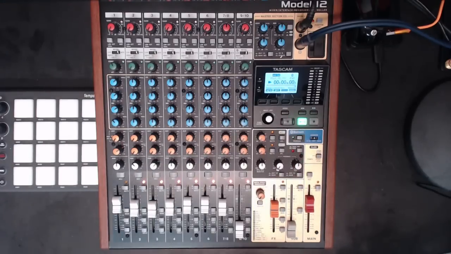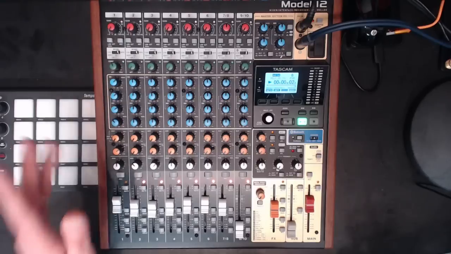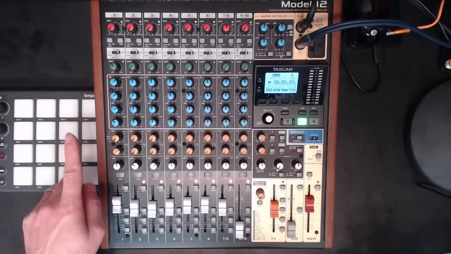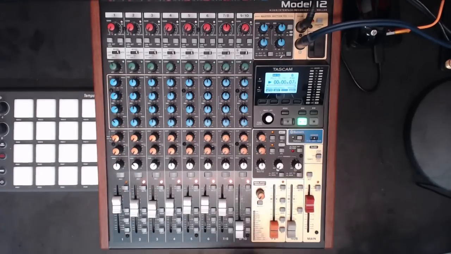Our vocal, and it should be the dry vocal back again. Let's turn off the effects.